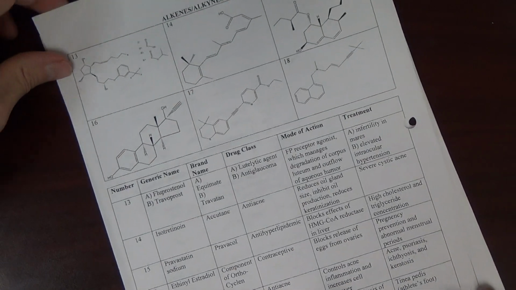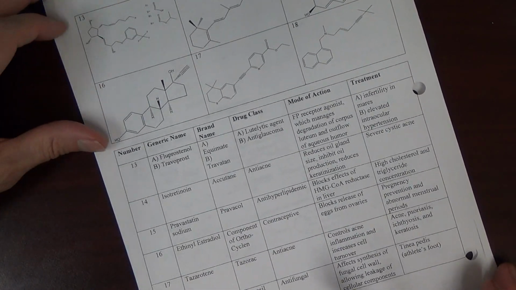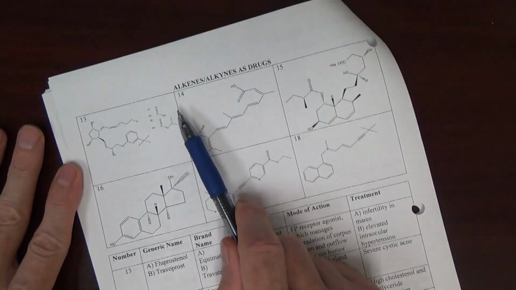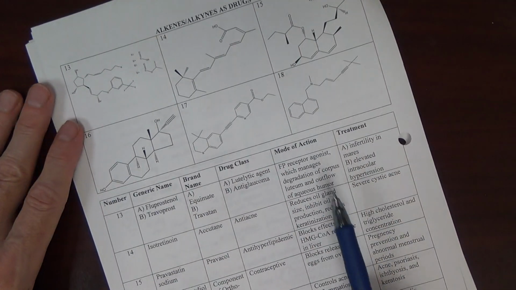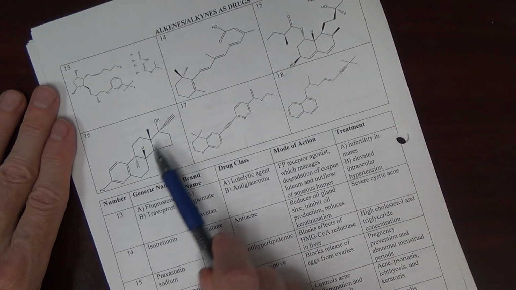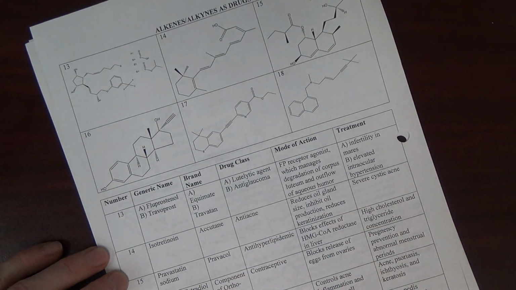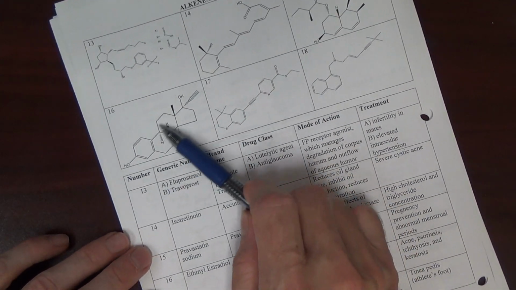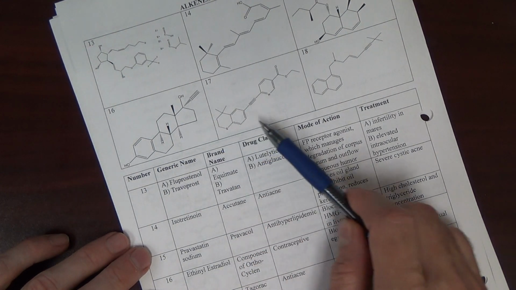This next page just shows you some drugs that contain alkynes or alkenes. For example, the last three all contain an alkyne. Ethinyl estradiol, a contraceptive medication.